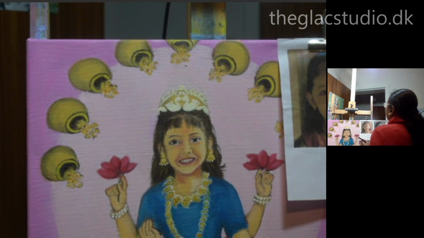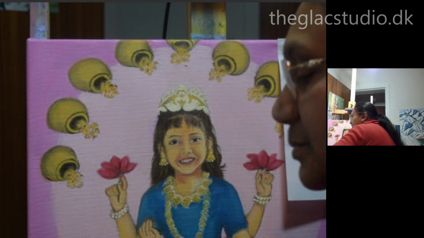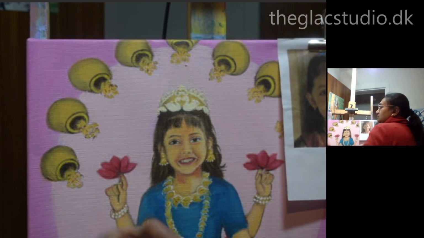And now that we have done it, we need to add a little bit of titanium white to build the glow in the eye. Tiny bit.